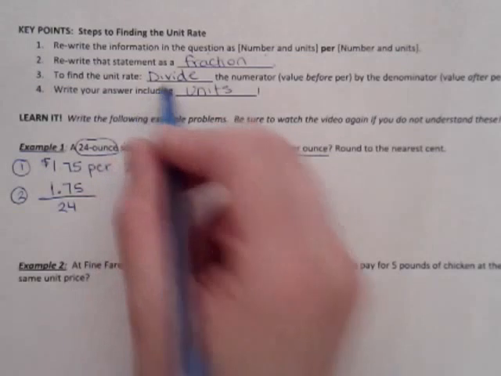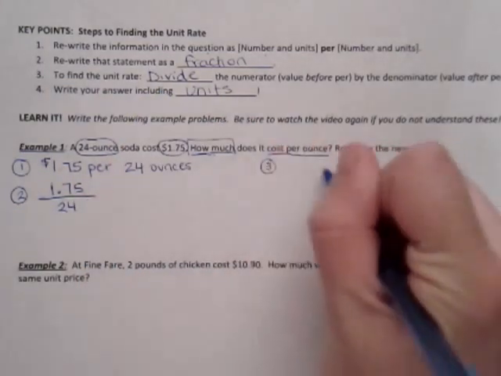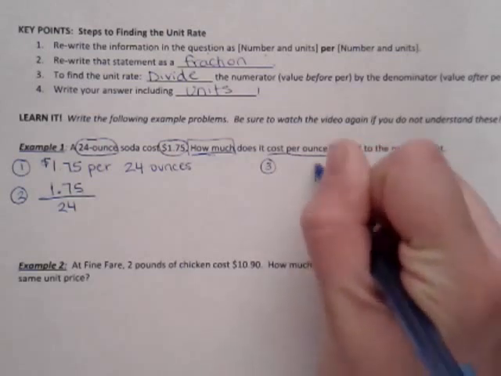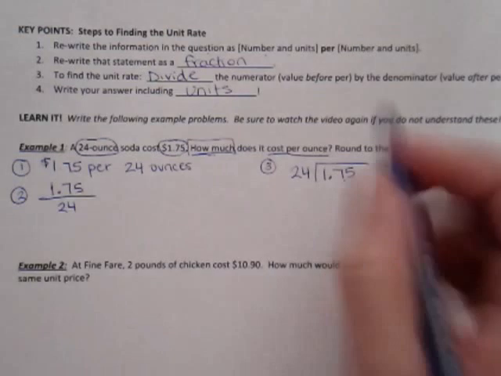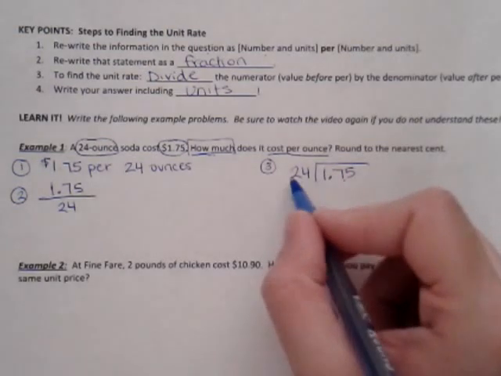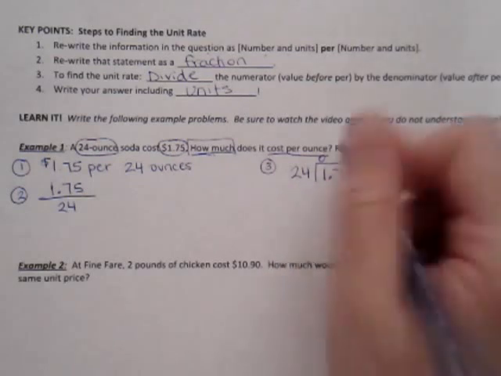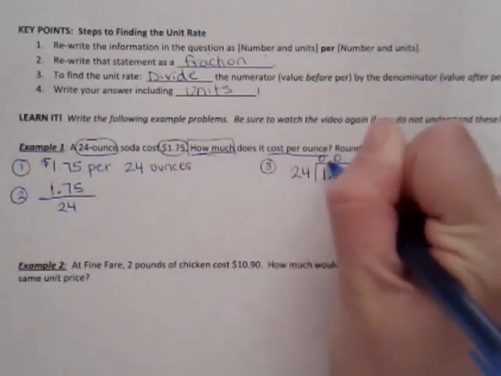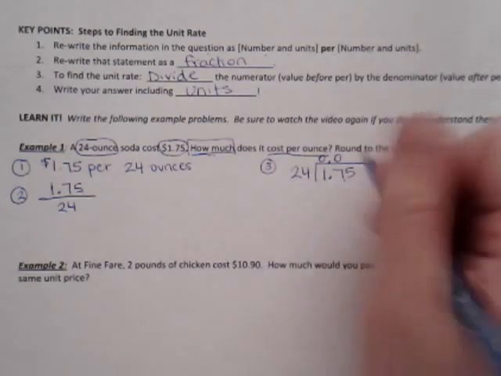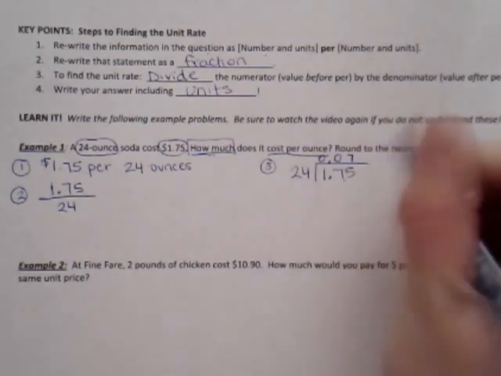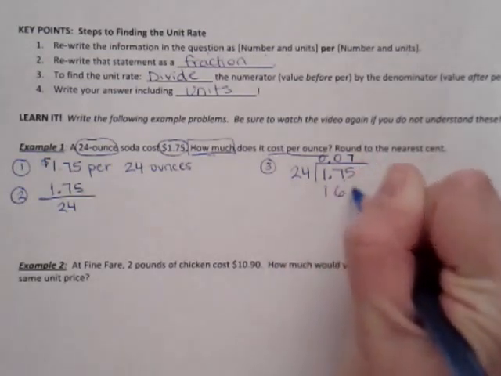My third step is to divide the numerator by the denominator. So I'm going to do step 3 over here. 1.75 divided by 24. The numerator always goes in the house. So how many times does 24 go into 1? Well, 0. How many times does 24 go into 17? Again, 0. I need to put my decimal point there. How many times does 24 go into 175? Well, it goes in 7 times. And if we do 7 times 24, then we get 168.